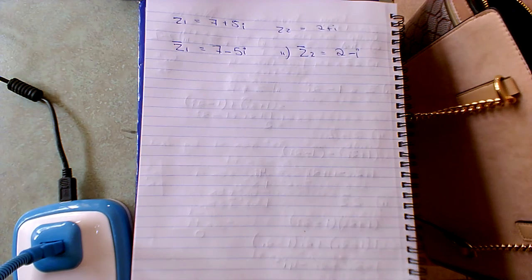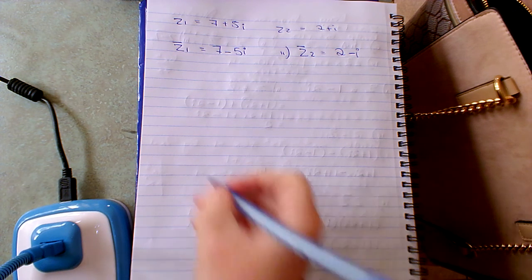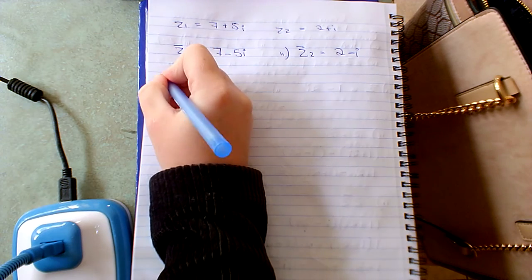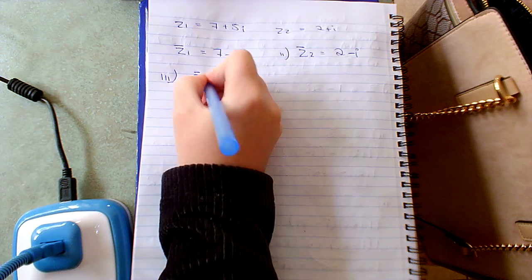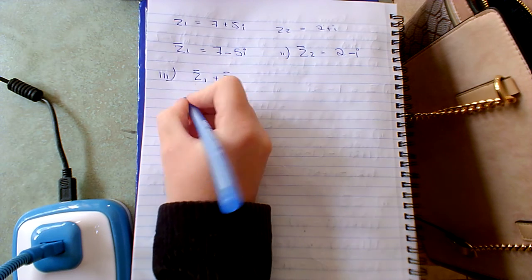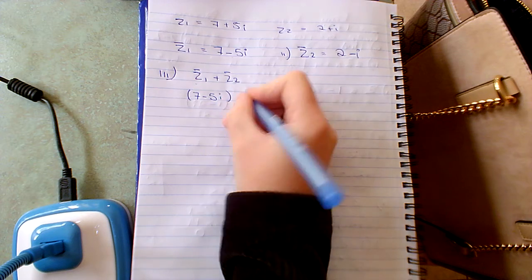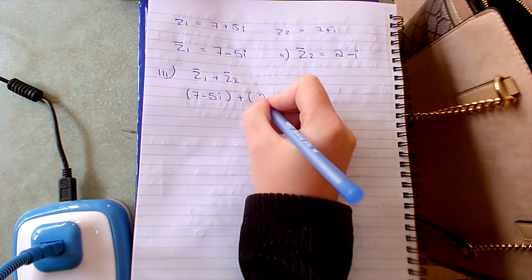So I only ever change the sign of my imaginary part. Part 3 says the conjugate of z1 plus the conjugate of z2. So my conjugate of z1 is 7 minus 5i. My conjugate of z2 is 2 minus i.